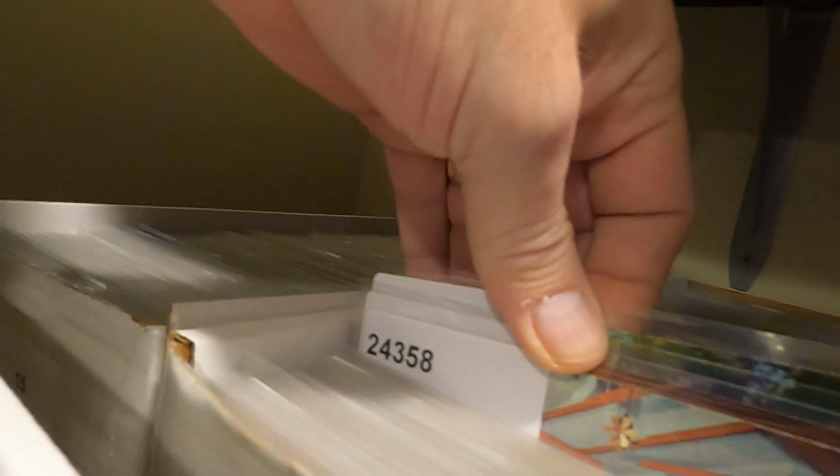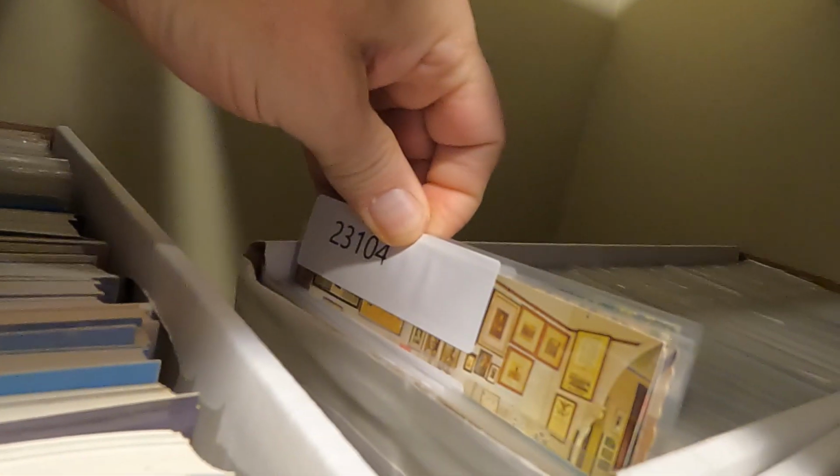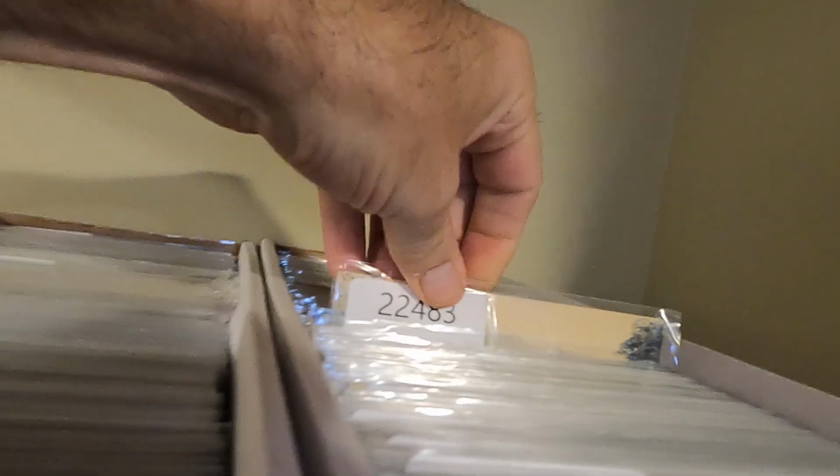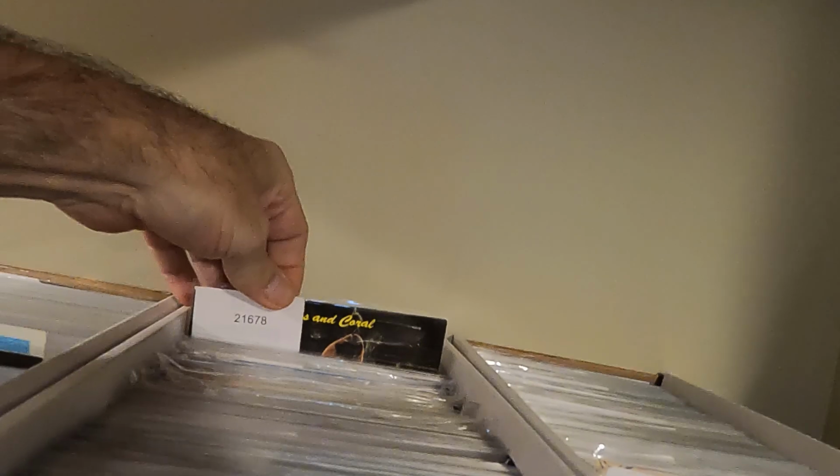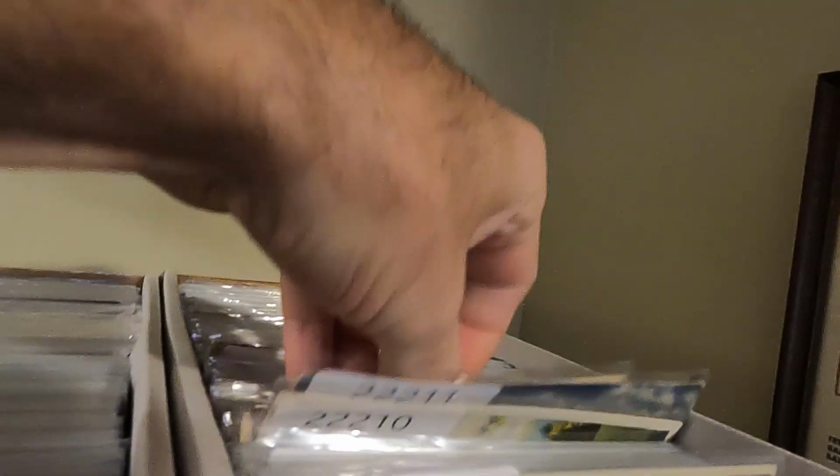22212. Now this over here is 231, so I know it's up back over here. Let me bring my sheet over so I don't miss it. 22212. So it's probably back here. There's 10, 11, 12. And you just push those back down in there. 22212.